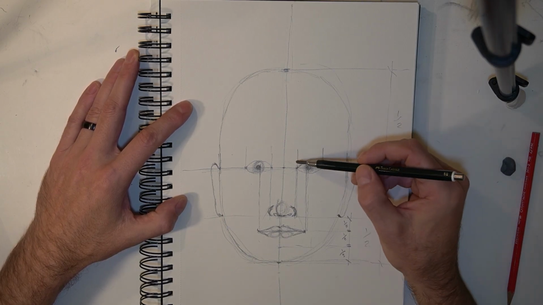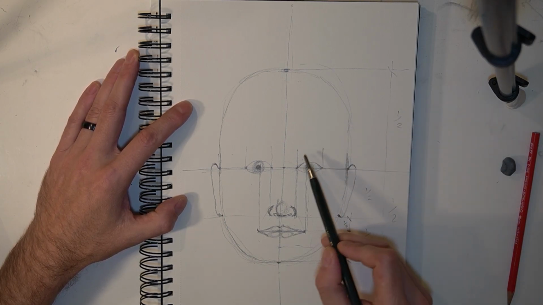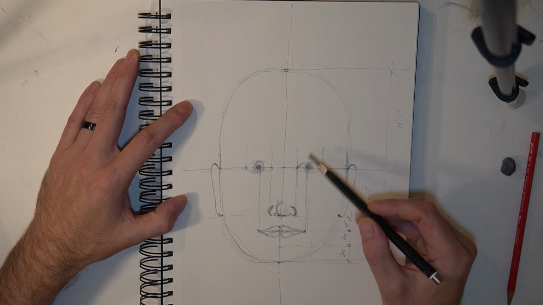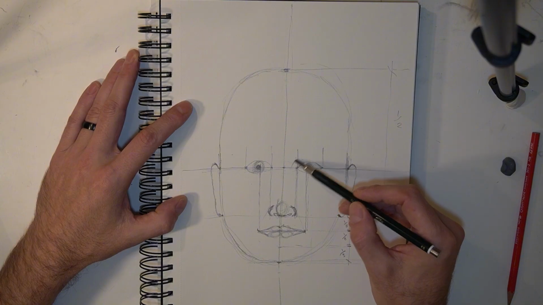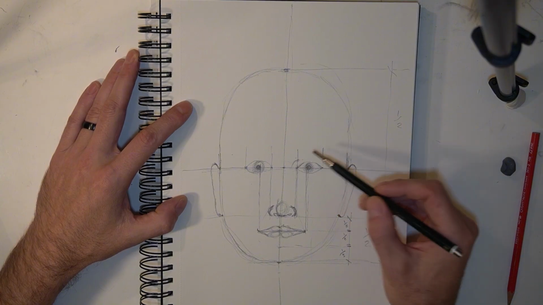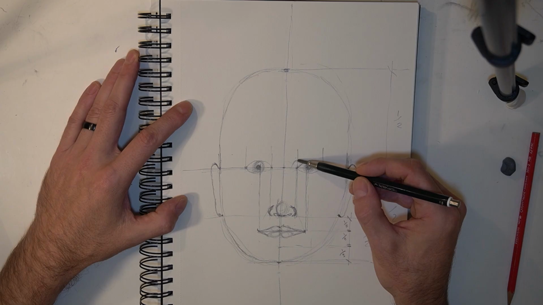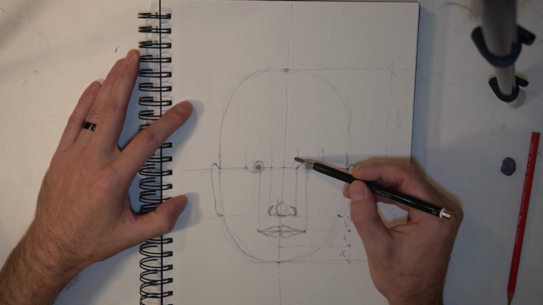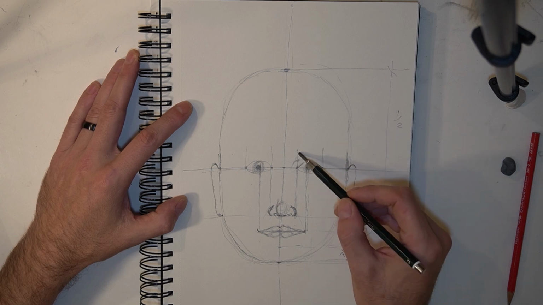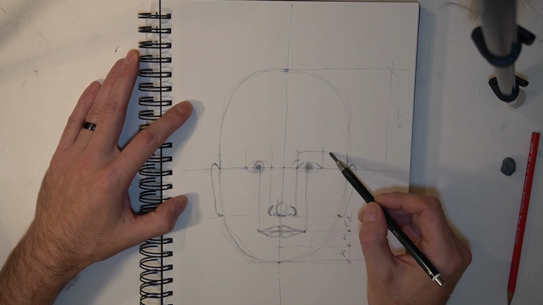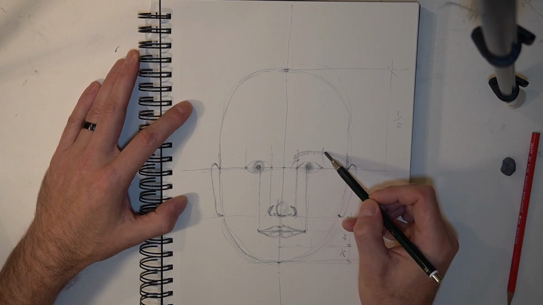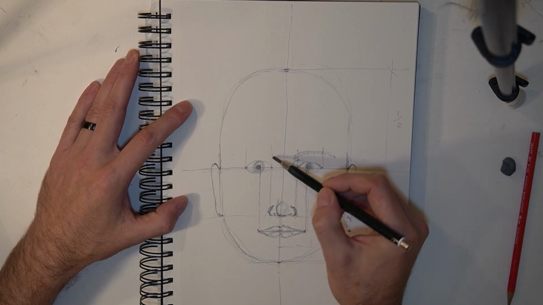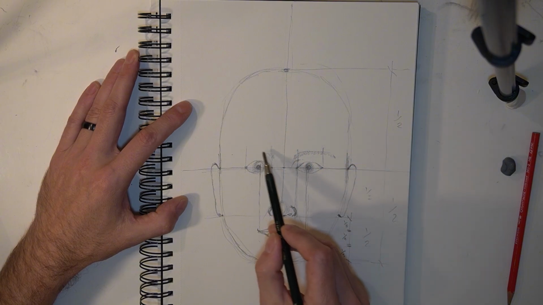From here, now we need some eyebrows as well. Eyebrows can generally be anywhere from, let's say, here. There are some people that have lower eyebrows, some that have higher. It doesn't really matter. You can choose where your eyebrows are.